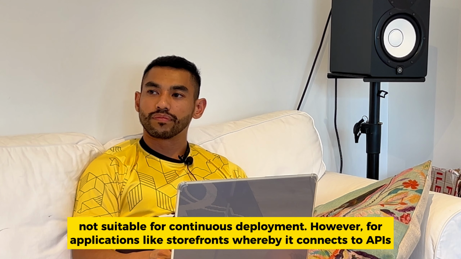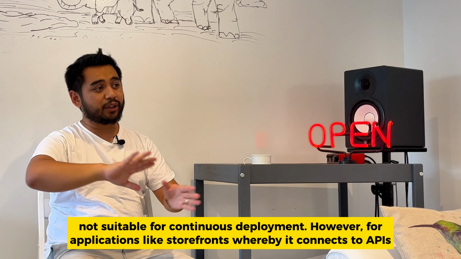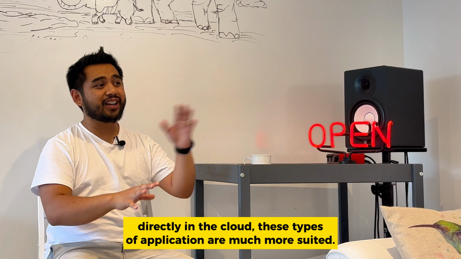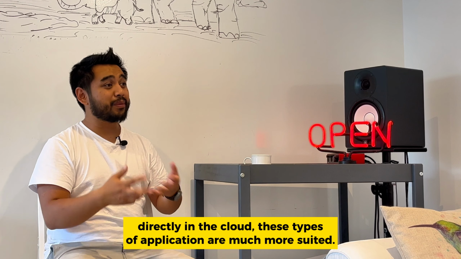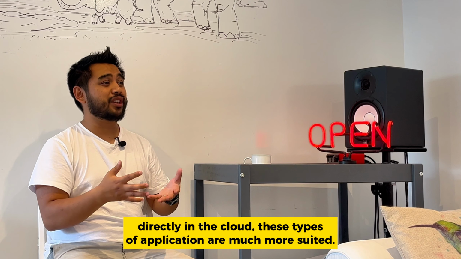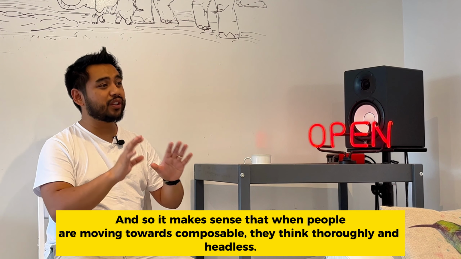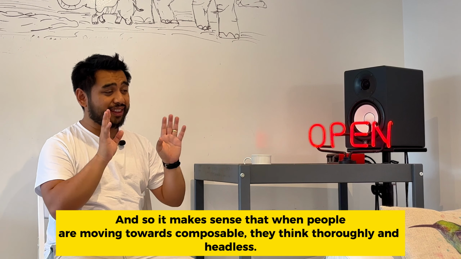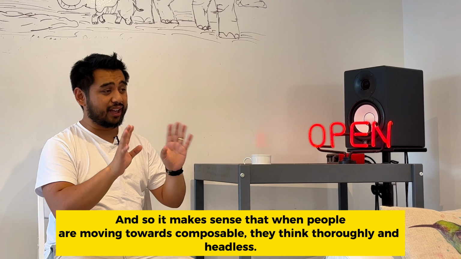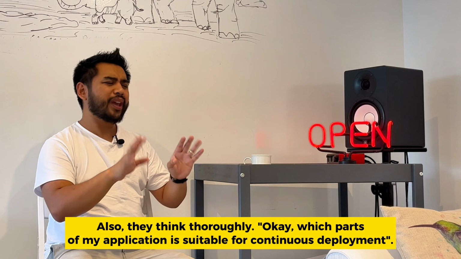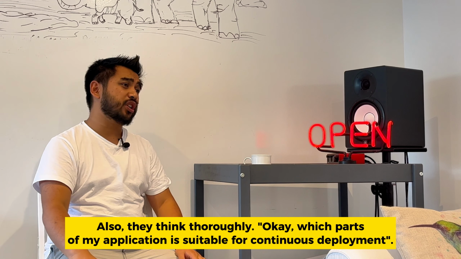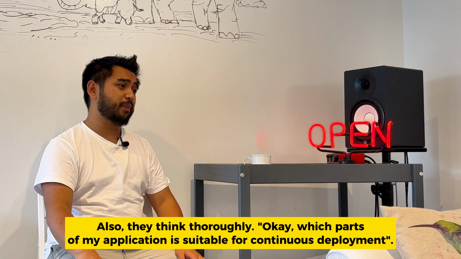However, applications like storefronts, which connect to APIs directly in the cloud, are much more suited. So it makes sense that when people are moving towards composable, and headless also, they think thoroughly about which parts of their application are suitable for continuous deployment.